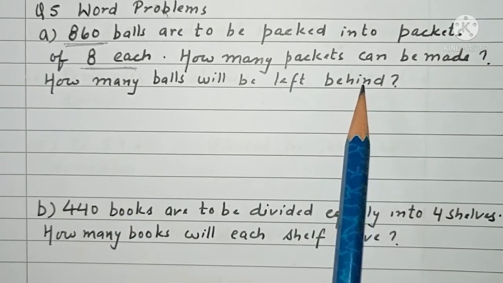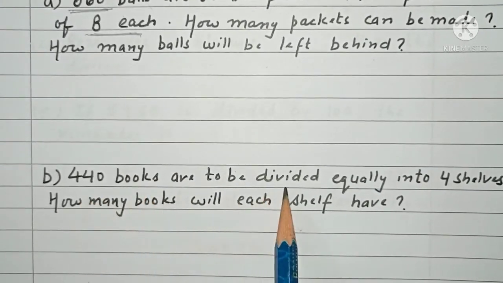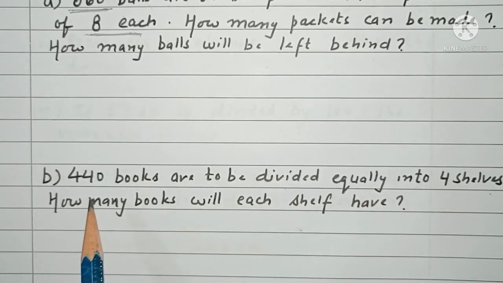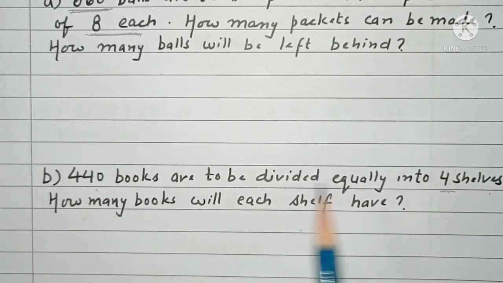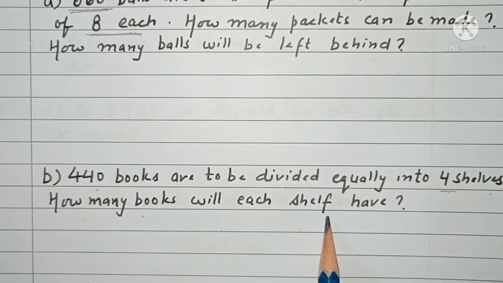So solve them. B part, 440 books are to be divided equally into 4 shelves. As you might have seen in the library, the books are divided into shelves. So here, according to this question, the number of books is 440 and they have to be kept equally into how many shelves? 4 shelves. So that means 440 will be divided by 4, and whatever quotient comes, that will be the number of books in each shelf.